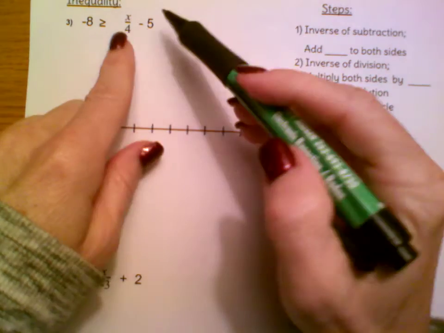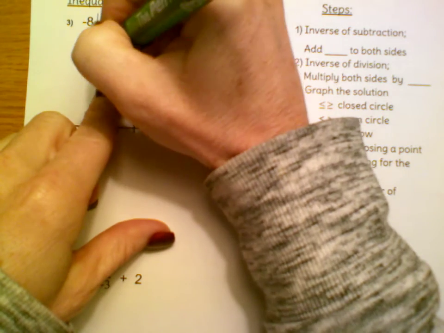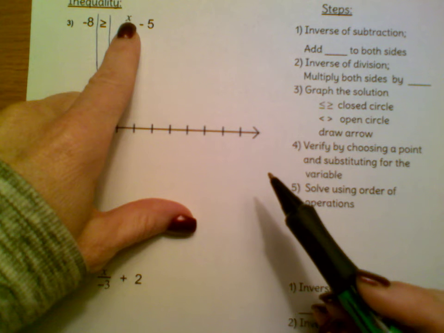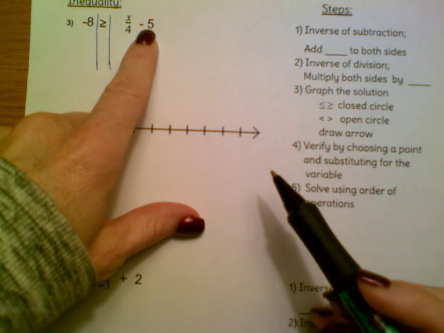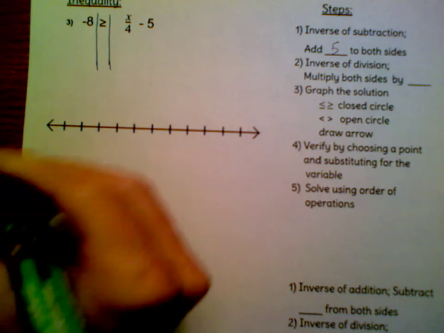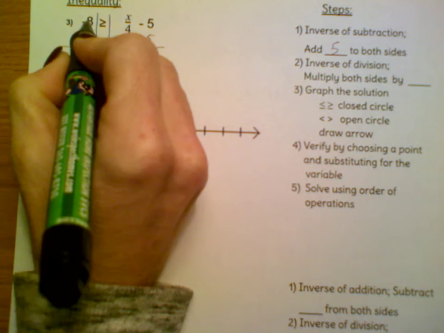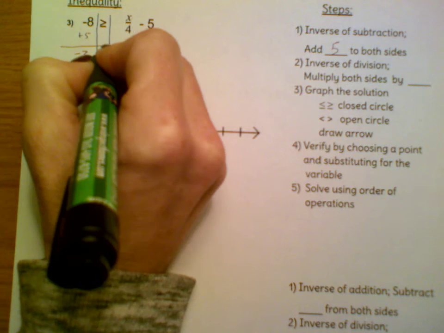So again, I need to get rid of these two numbers. They're on the same side of my inequality as my x. And I get rid of the one that's not attached to x first. So I'm doing the inverse of subtracting. I'm adding 5 to both sides. Plus 5, plus 5. Negative plus positive, this is negative 3.